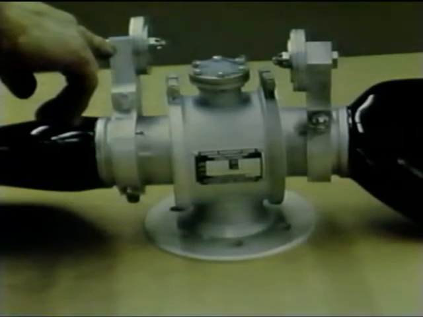The automatic propeller uses the natural forces acting on the blades and counterweights to achieve the desired change in blade angle.